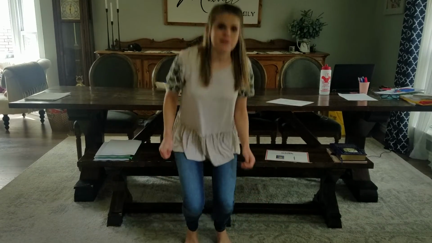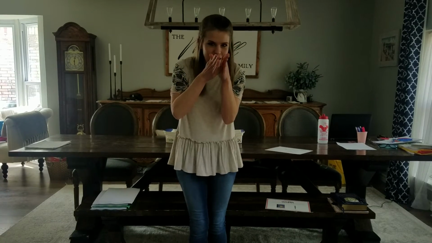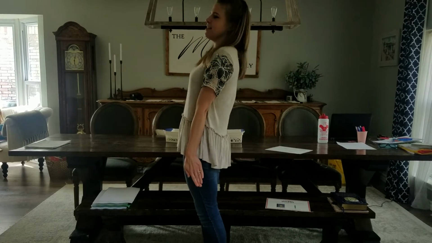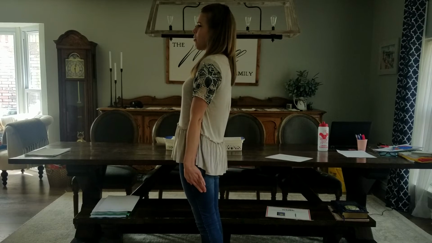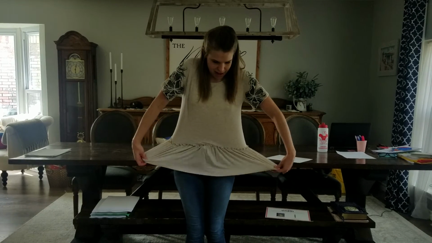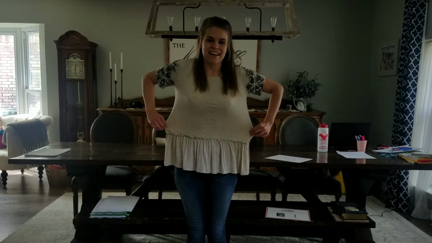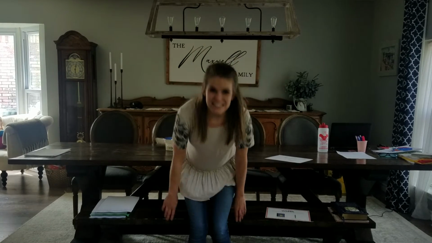Okay, now I want you to make yourself as narrow as you can. Remember, not a lot of space. I think I'm going to turn sideways and try to be really narrow. And then last, we're going to try to be as wide as we can. So I think I'm going to take my shirt and make it as wide as I can. All right. Good job, guys.